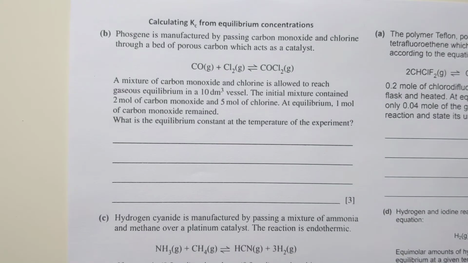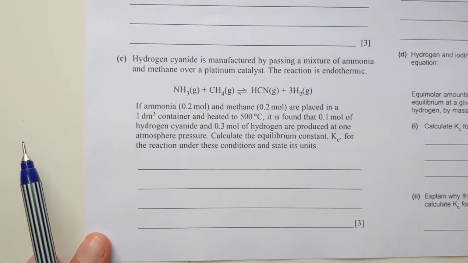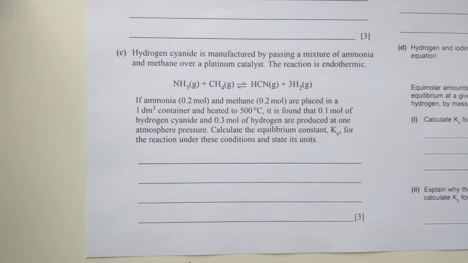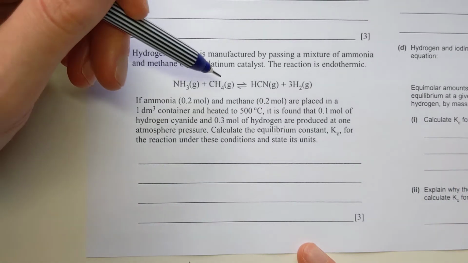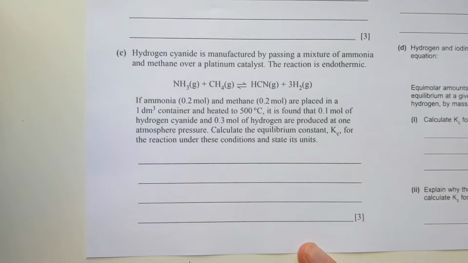So onto the back page, where we have actually got proper CA Path 0 questions. One little problem, unfortunately, is I'm pretty sure this one we did cover in the notes, so there's no point me going through it now, but obviously you can use it as an extra practice question. We'll go down here. Hydrogen cyanide, blah blah blah, gives you an equation. Ammonia plus methane is in equilibrium with hydrogen cyanide and hydrogen.